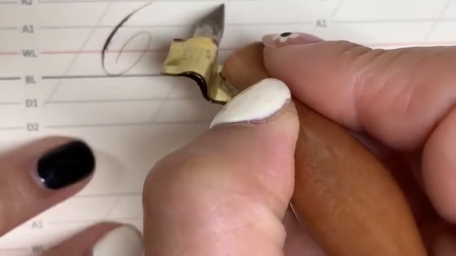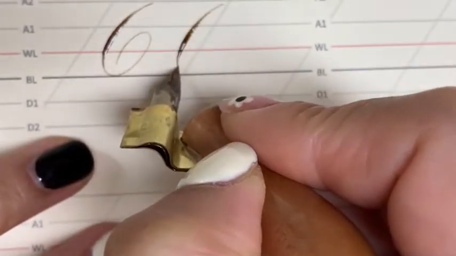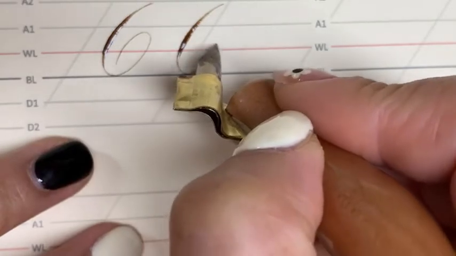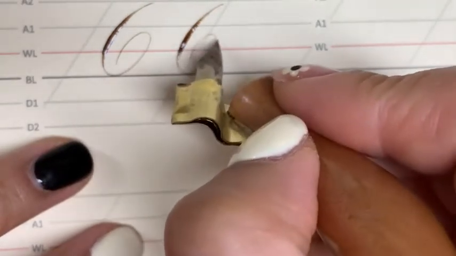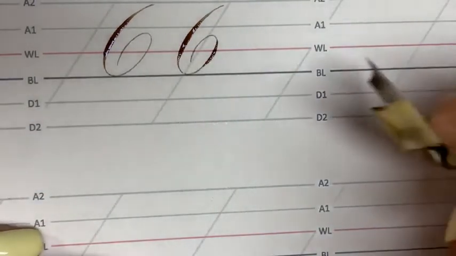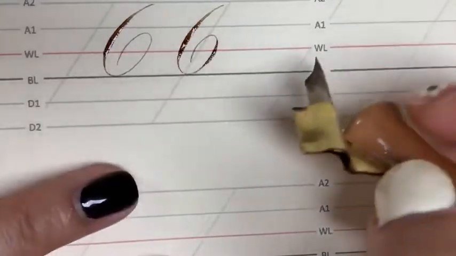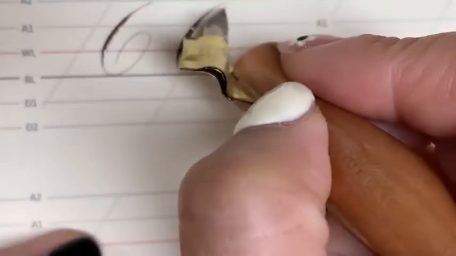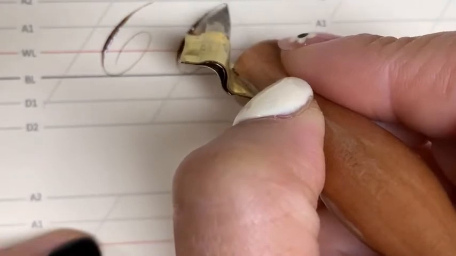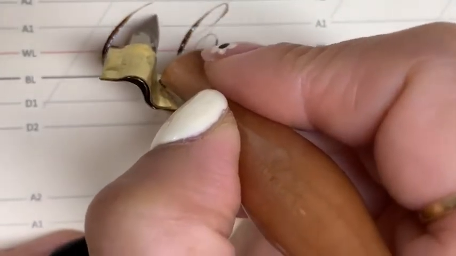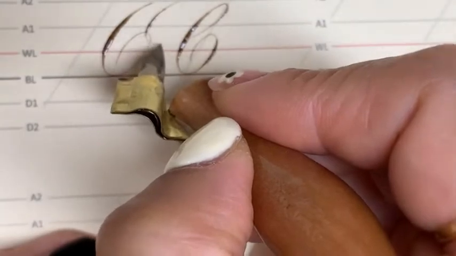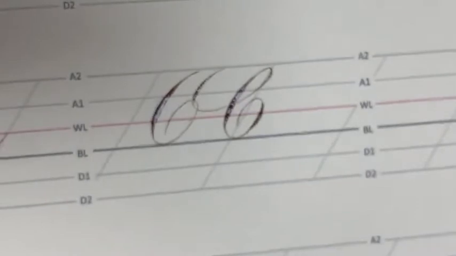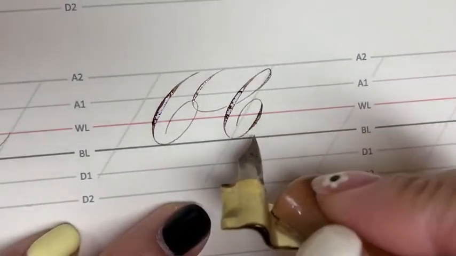I will redo this. When you practice, don't continue if you notice something is incorrect. Do you know why? Because you just keep developing that bad habit. So if you stop and correct immediately, that will help you to remember. Okay, so that's the C. It's a bit blurred. Okay. Then I have the entrance stroke.